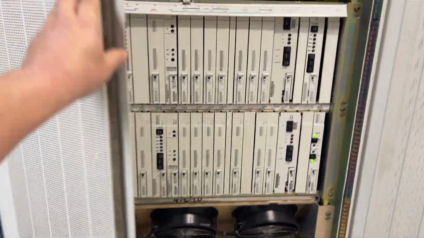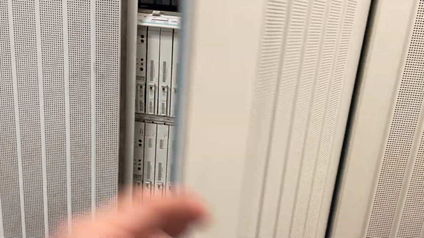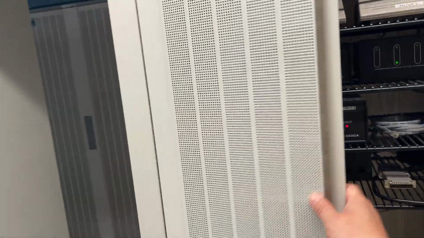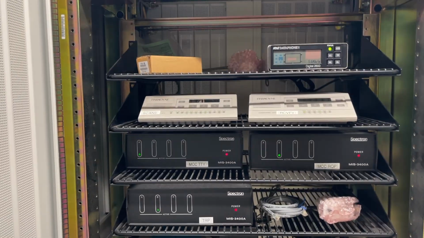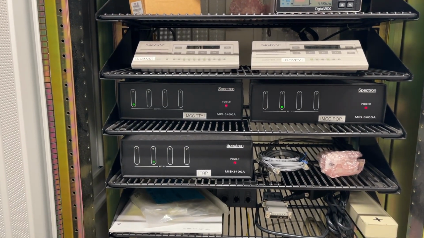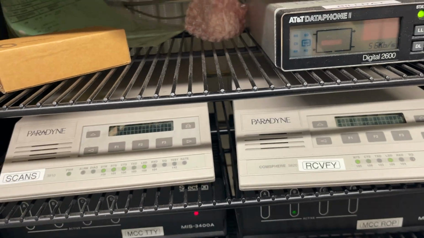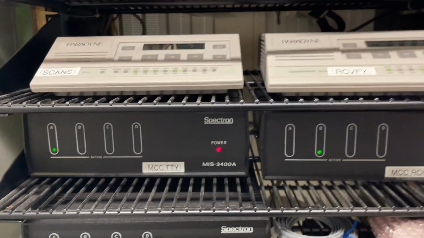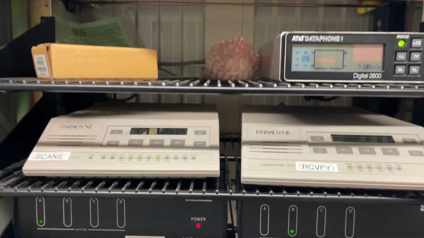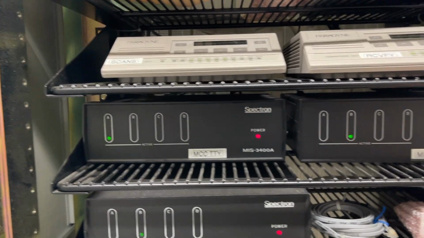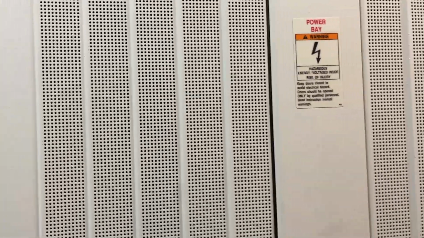Some of the older systems, especially the Nortels, have actual tape drives, reel-to-reel. This one just has different equipment to allow remote connectivity. There's a data phone modem running at 56 kilobits, and these are some more modems here. These are probably T1s. A lot of the cabinets are pretty much empty now, just because the system's not in use as much. This is the power.